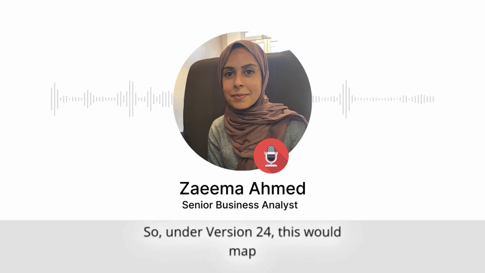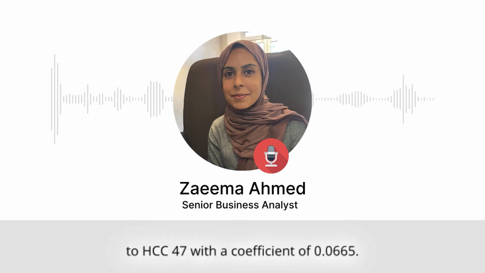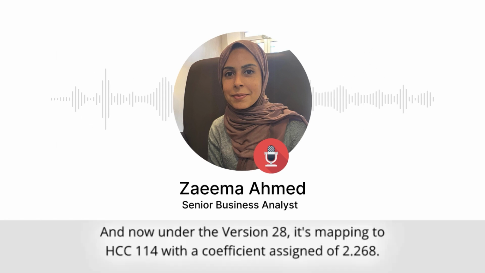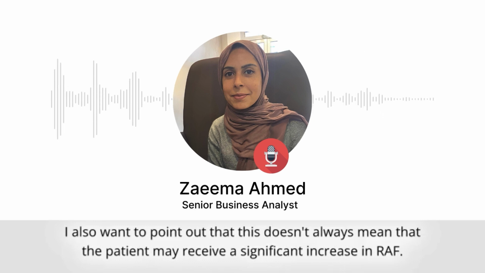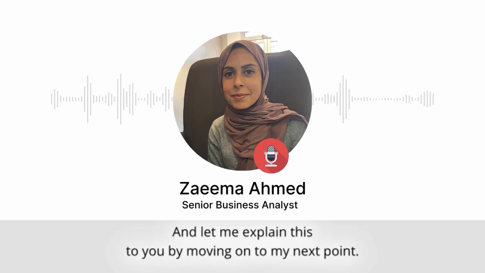We can see another significant increase in the disorders of immunity. Under version 24, this would map to HCC 47 with a coefficient of 0.0665. And now under the version 28, it's mapping to HCC 114 with a coefficient of 2.268. So that's a significantly higher weight under the version 28 model. I also want to point out that this doesn't always mean that the patient may receive a significant increase in RAF. Let me explain this by moving on to my next point.